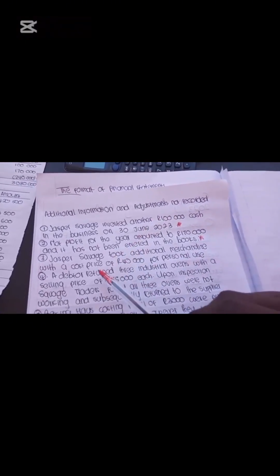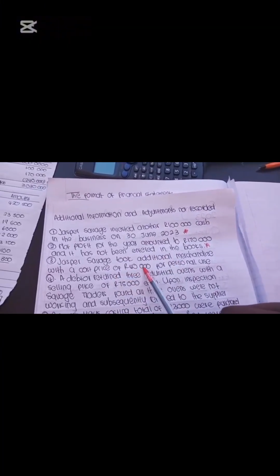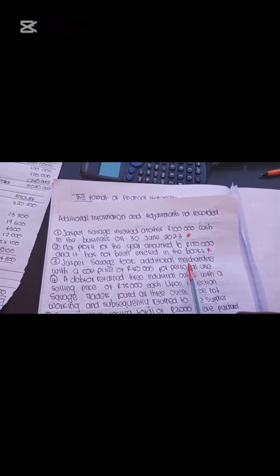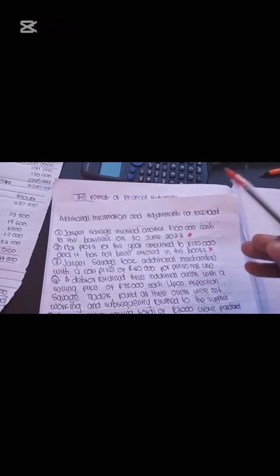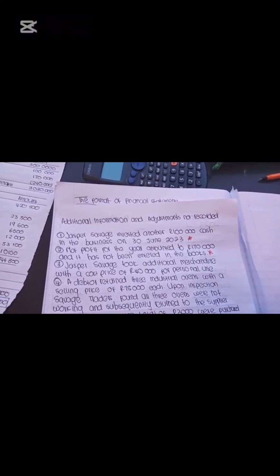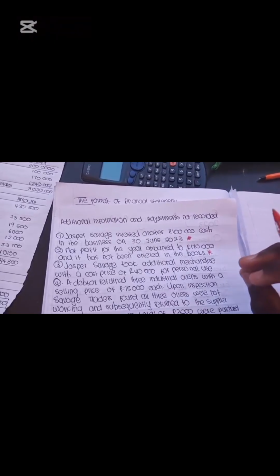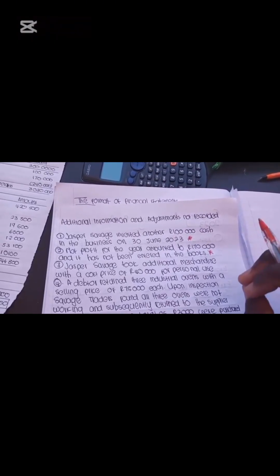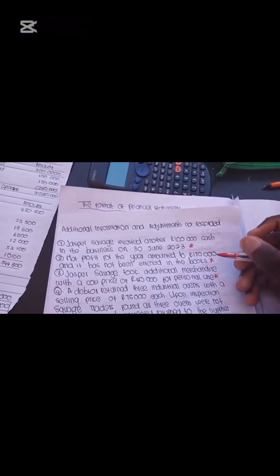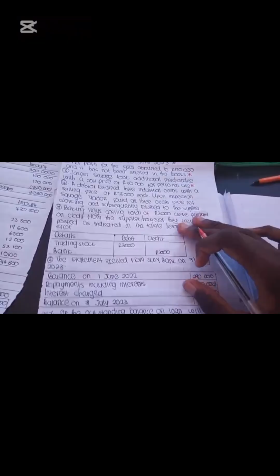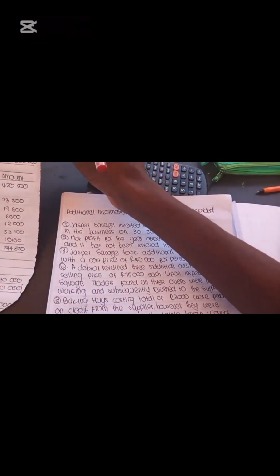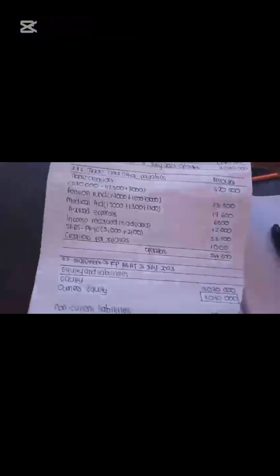And then Jasper Savage took additional merchandise with a cost price of 40,000 for personal use. The owner took additional merchandise. When the owner takes something from the business, that means it's a drawing. Whether it's money or anything like stock, anything at all, it's a drawing. So we have to include the drawing. We are going to subtract it in the owner's equity because the owner is taking from the business. So we are going to mark it off. And when we check other information, that's where it ends there. So we are going to include it in our owner's equity.